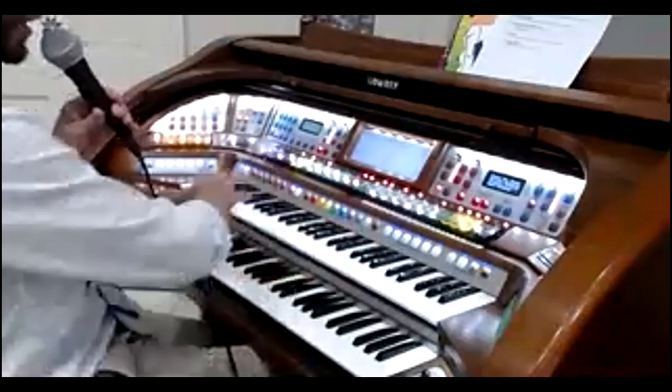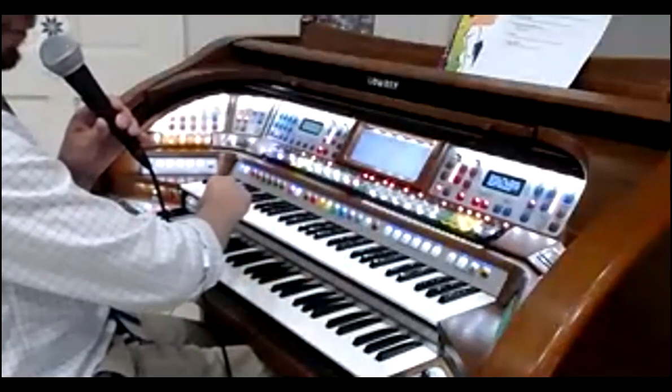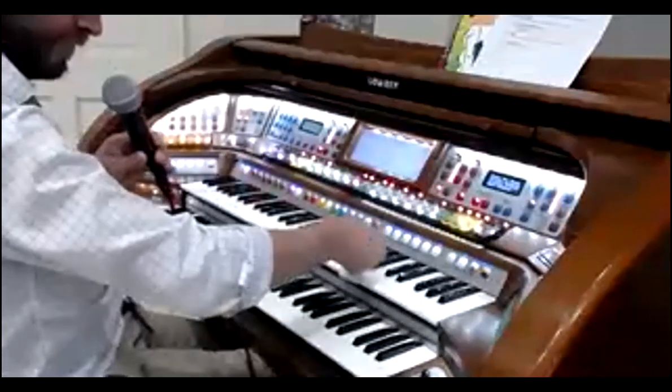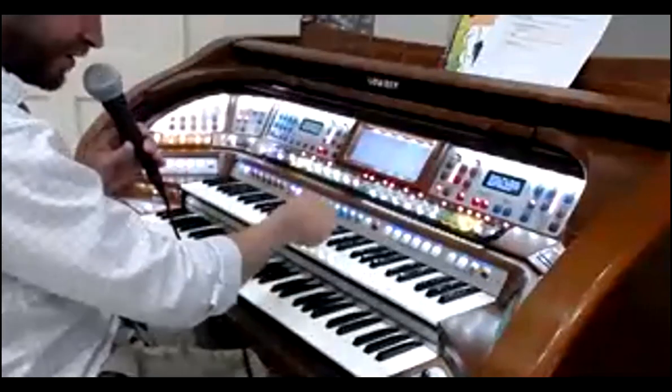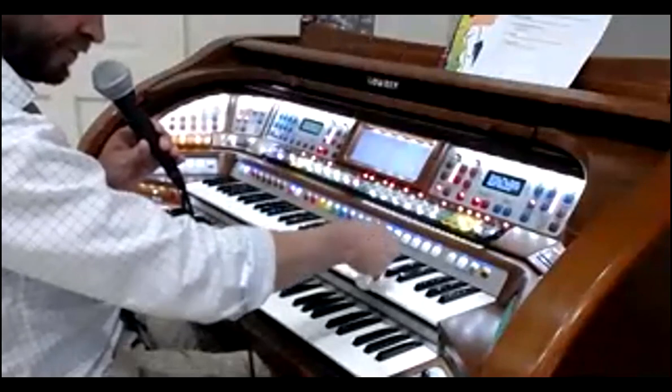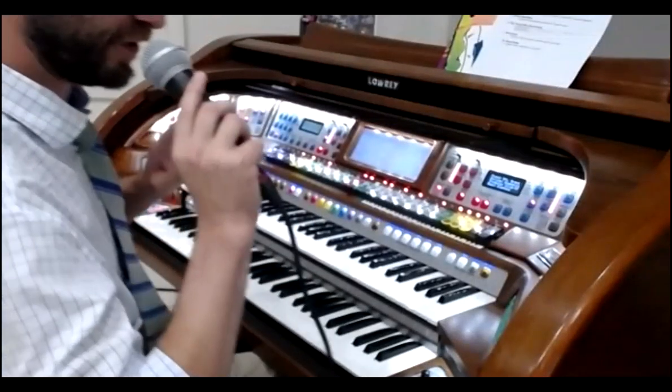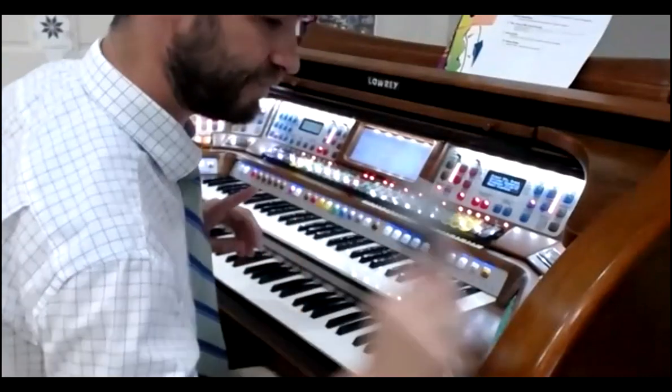So really, you can start your glissando anywhere. You can start it way down here at the bottom, or you can start it just a little bit below. And either way, you can start the song off really cool. Like, check this out. This is Do, Re, Mi.